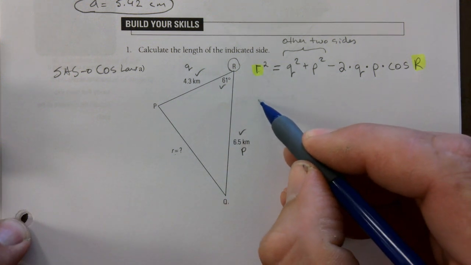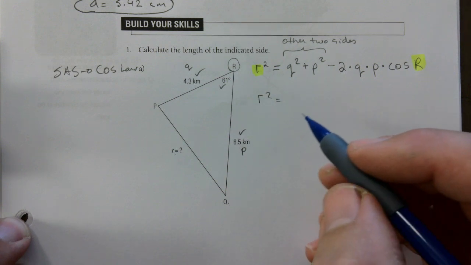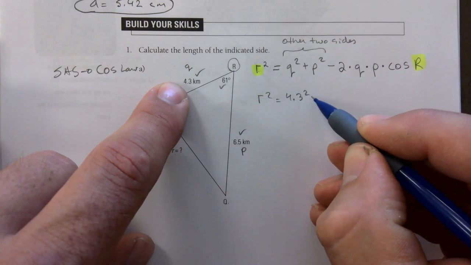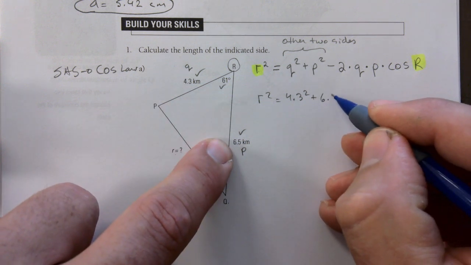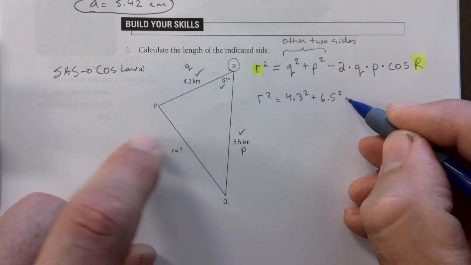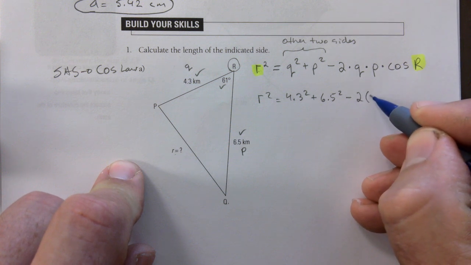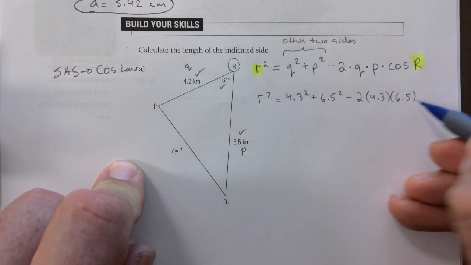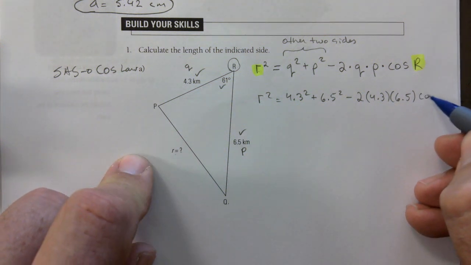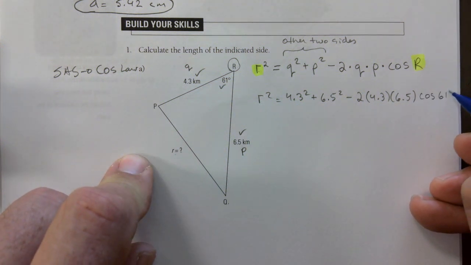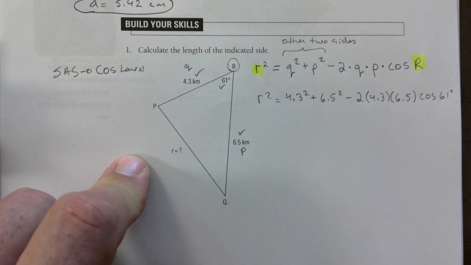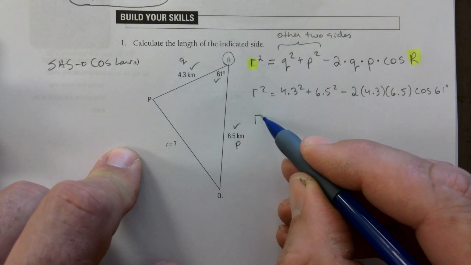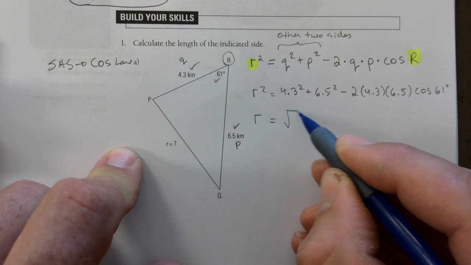Okay, let's plug in. R squared is equal to, Q is 4.3, you square that. P is 6.5, we square that. Minus 2 times 4.3 times 6.5 times cosine of 61 degrees. And here it's going to pay off to have a good calculator.